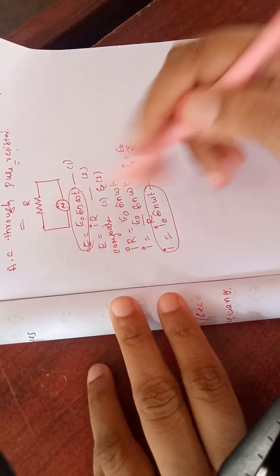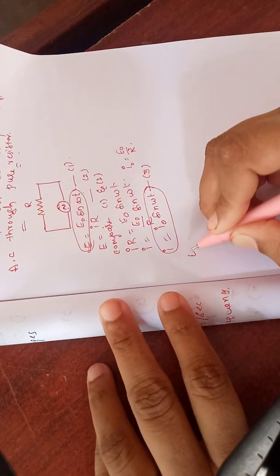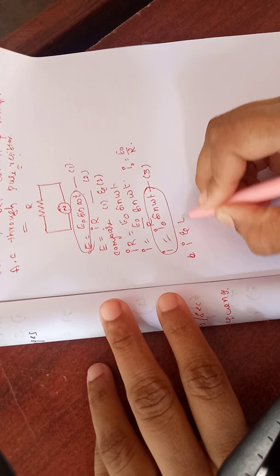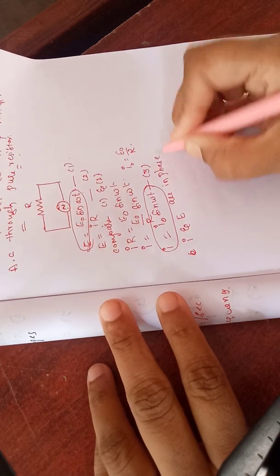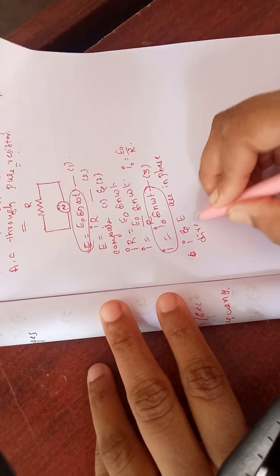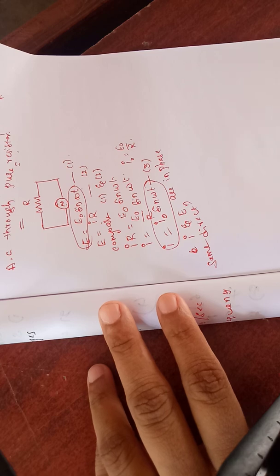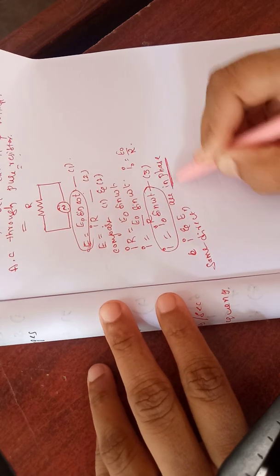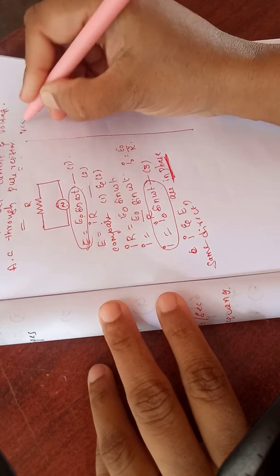From these two equations we clearly understand that current and voltage are in phase. They flow in the same direction. They are in phase.